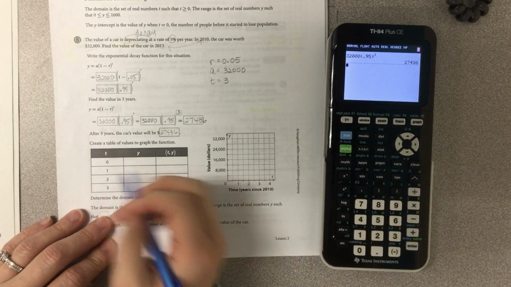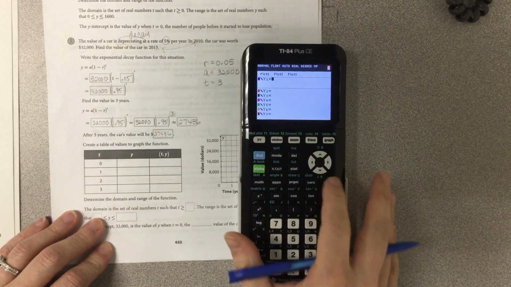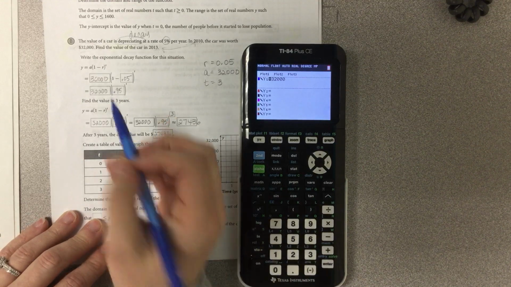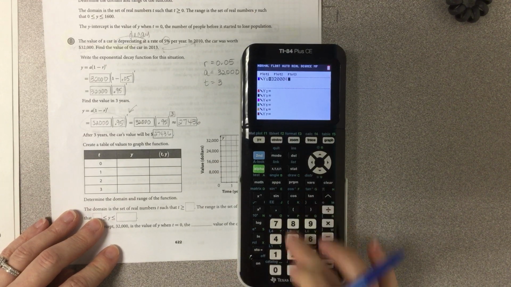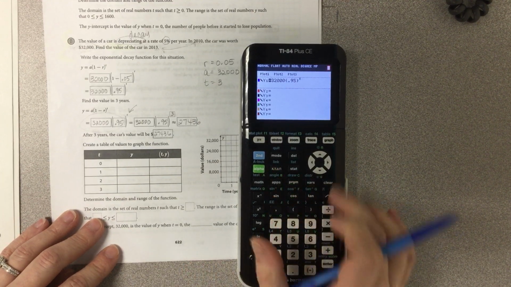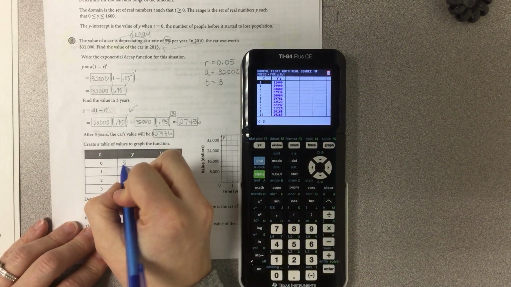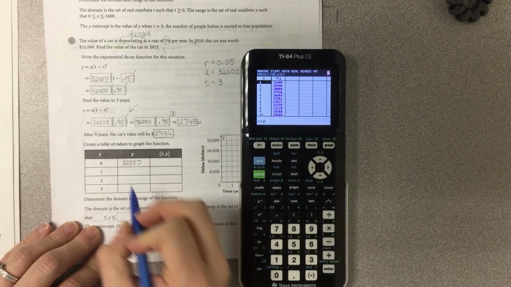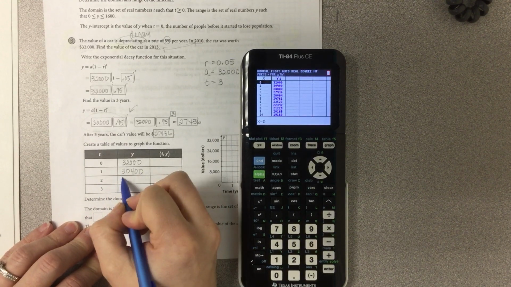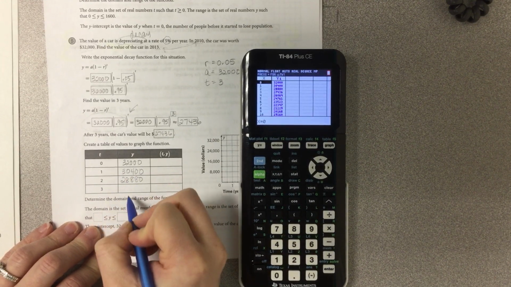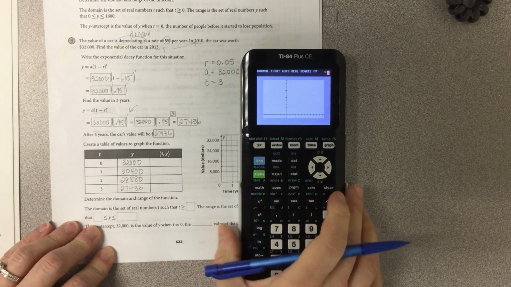All right, if we create our table, I can go to my table here. I've got to put in my function first though. 32,000, remember we're going to leave the t as x, we'll enter in this function here, times 0.95 to the power of x. Now I can go look at the table and get all of these values. So at 0 years, the car is worth 32,000. That's the initial value. After 1 year, it's down to only $30,400. After 2 years, $28,880. 3 years, $27,436.